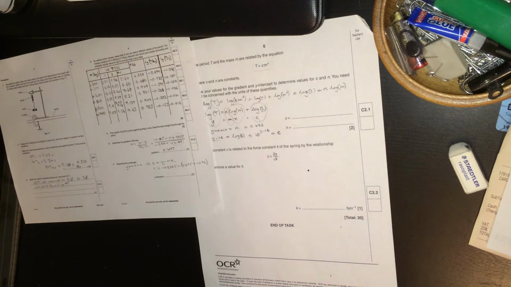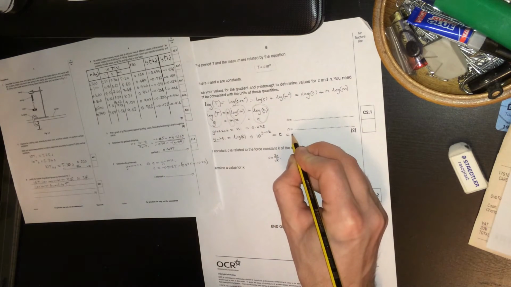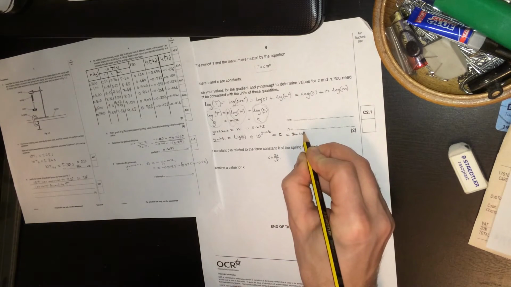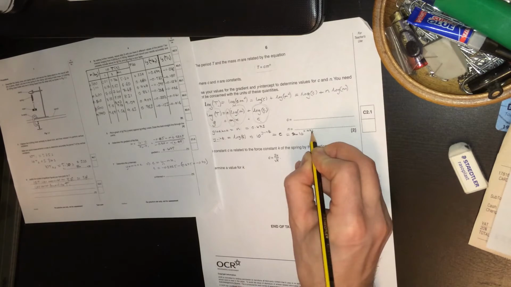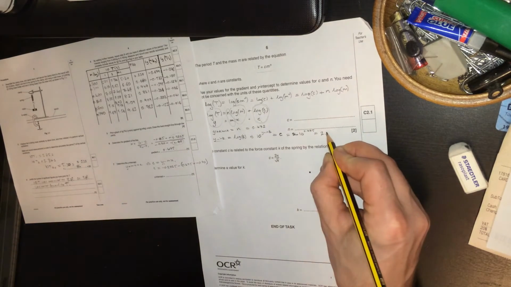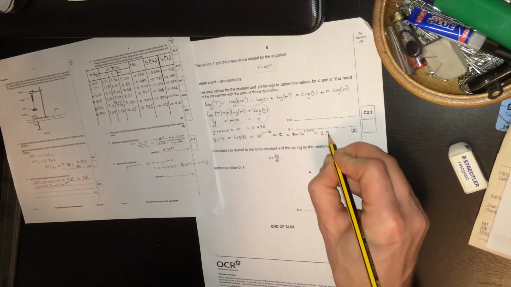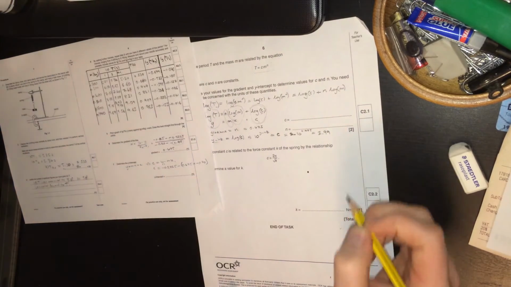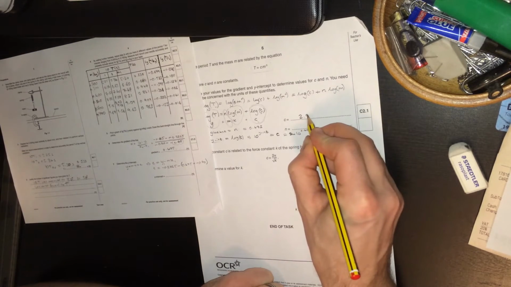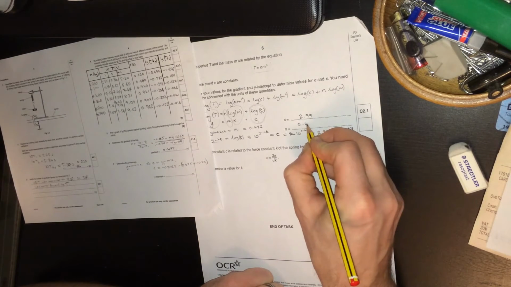That is 2 point... Well, let's write it out here. 10 to the power of 0.475 is equal to 2.99 if I leave it to 3 SF. So I've got 2.99 and 0.475.